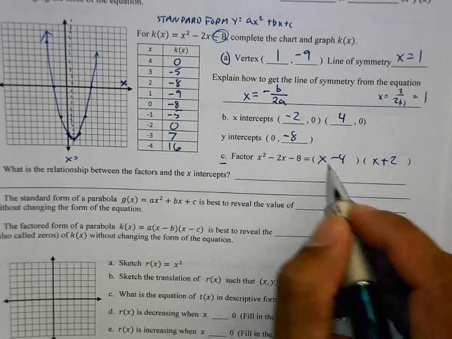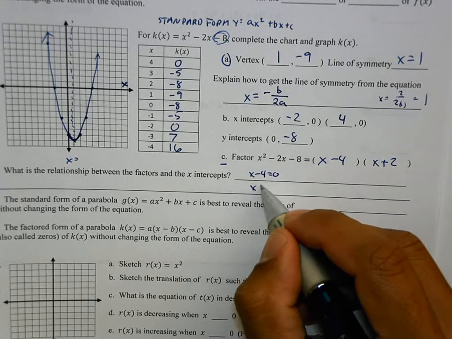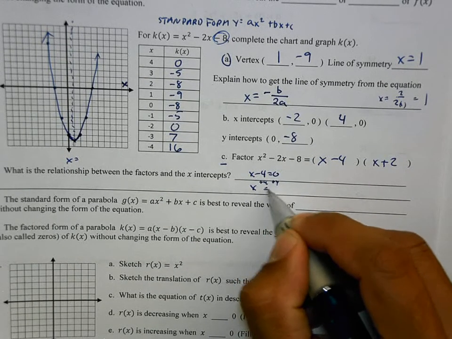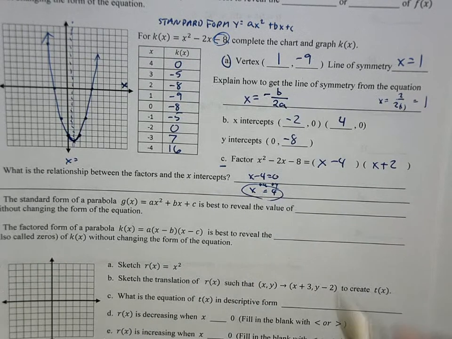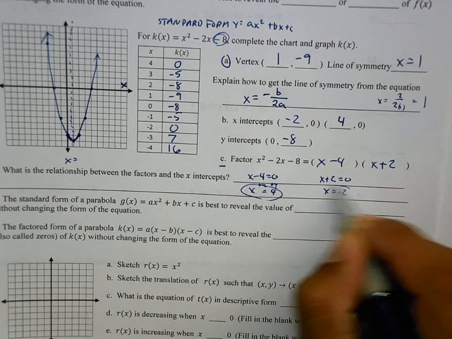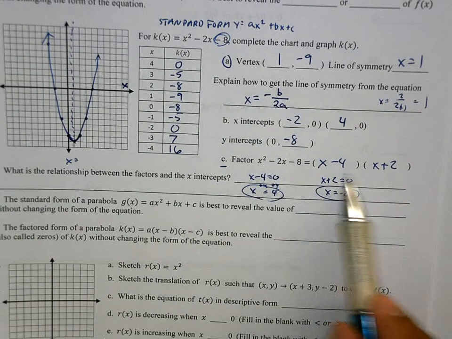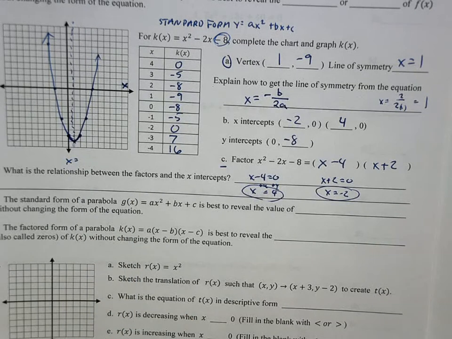If I take this factor and set it equal to 0, I can add 4 and figure out that my x-intercept is where the factor is equal to 0. You can find what the x-intercepts are by setting the factors equal to 0. That's what we're doing in part D.